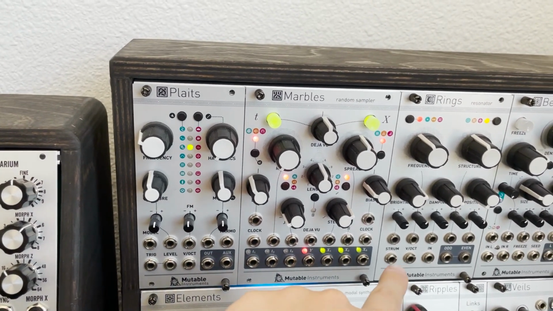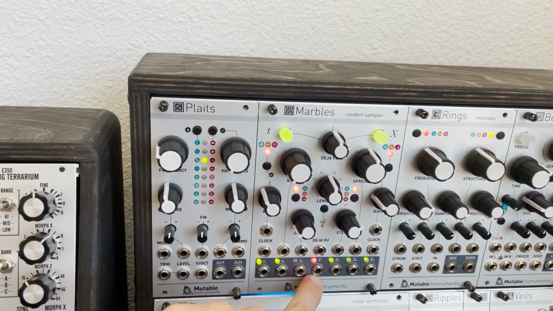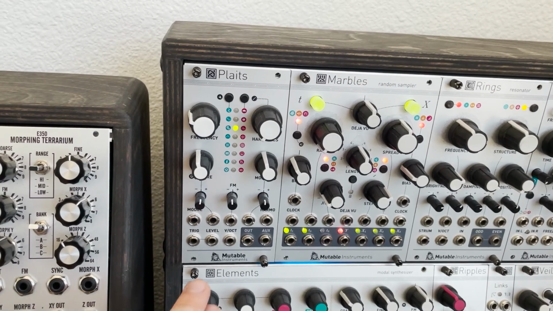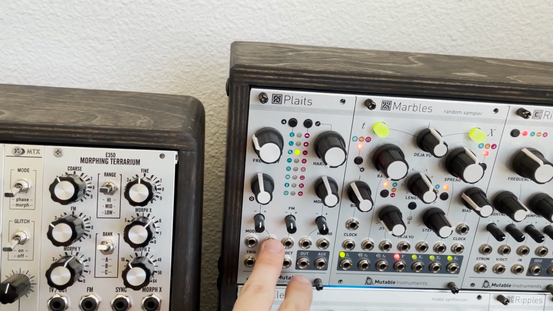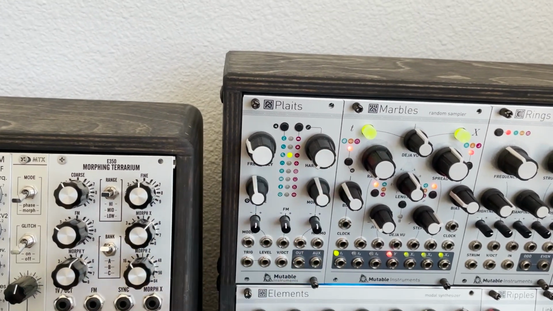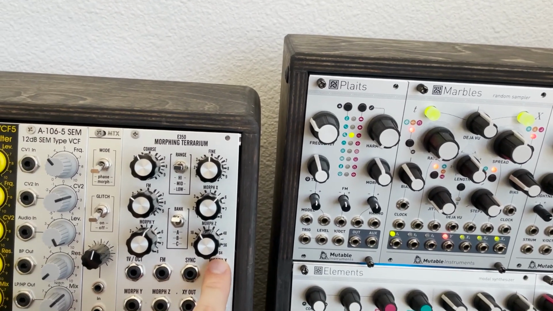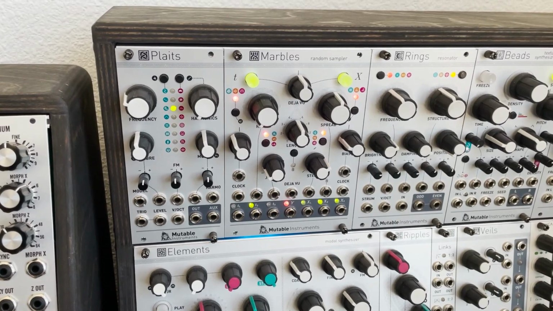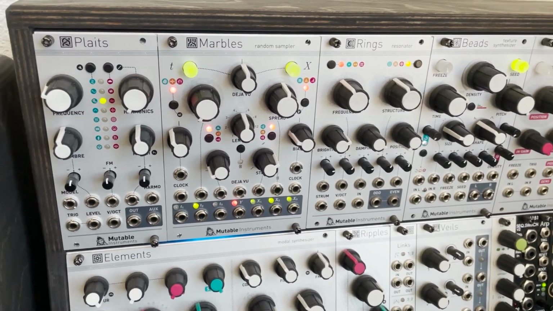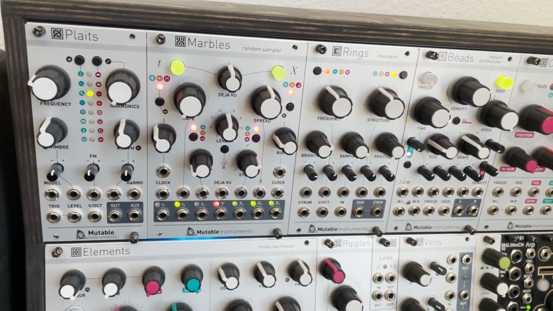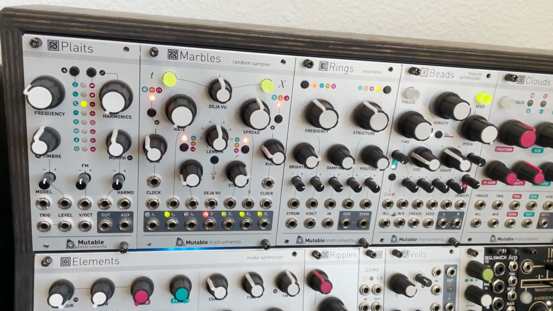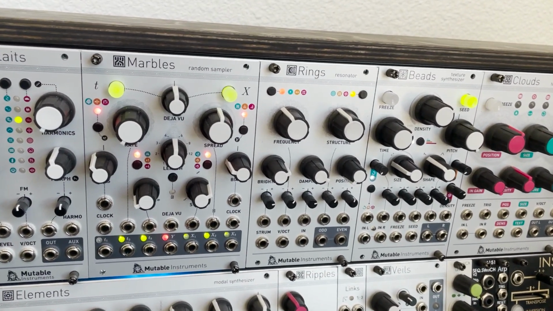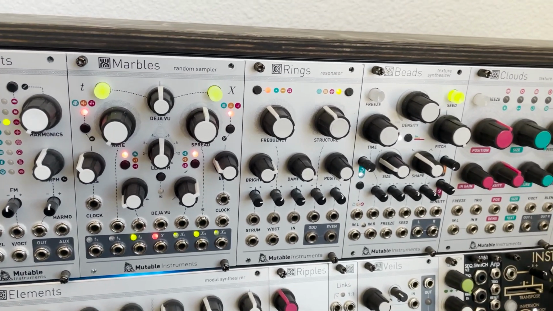So primarily use the Y output on it, which I split like 8 times, and I modulate the timbre and morph of plates, and then morph Y and morph Z and morph X of the morphing terrarium, and it has a very weird wacky tone to it, and I really like it. Rings, this is more, I use this for calm, string style instruments for melodies, and it's really nice.